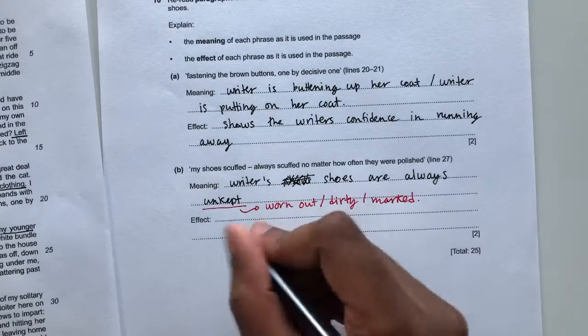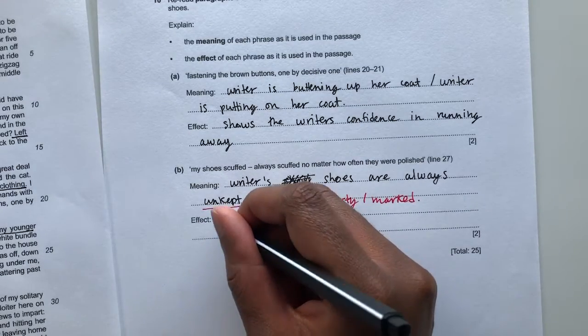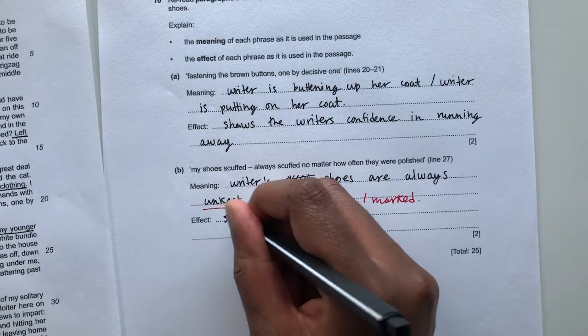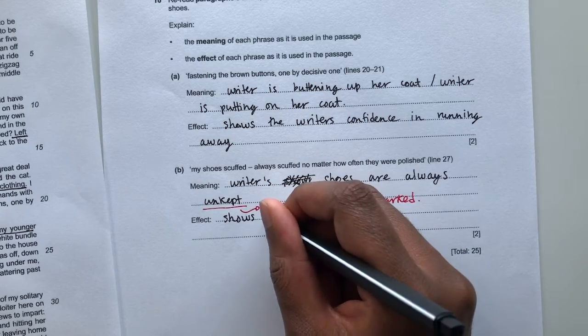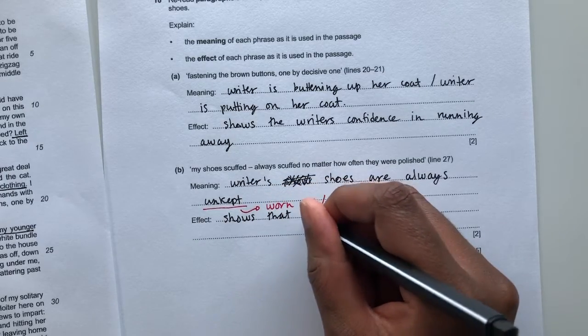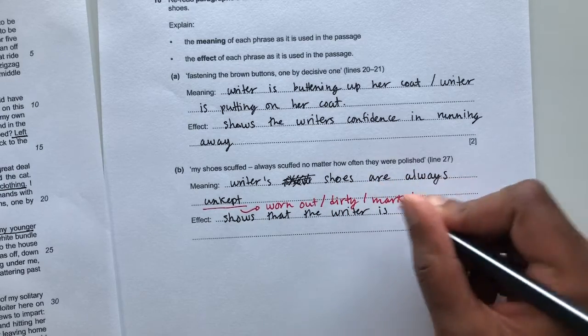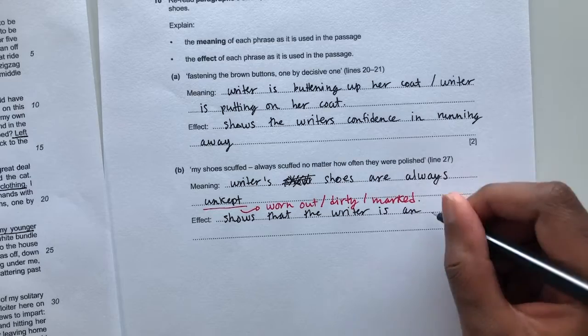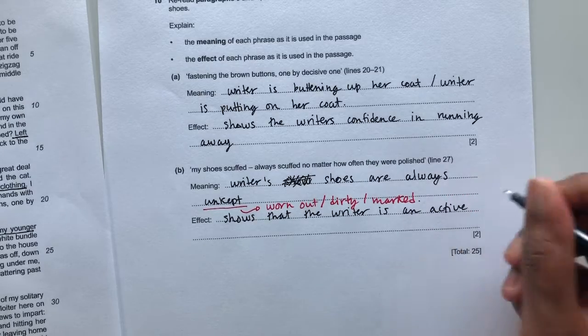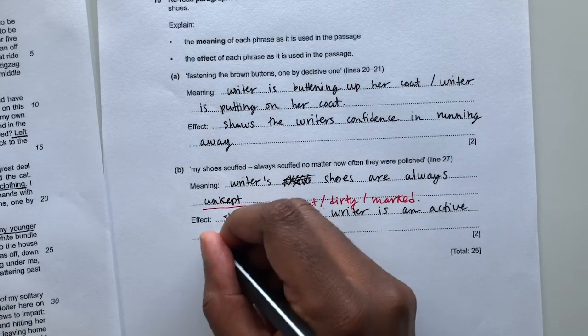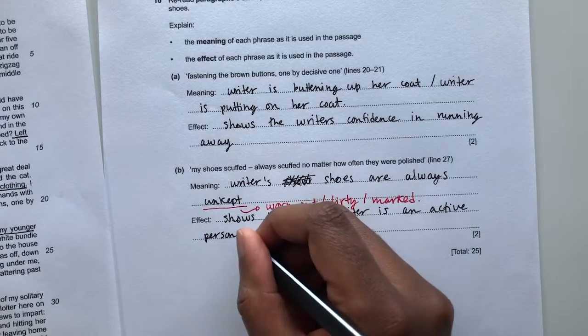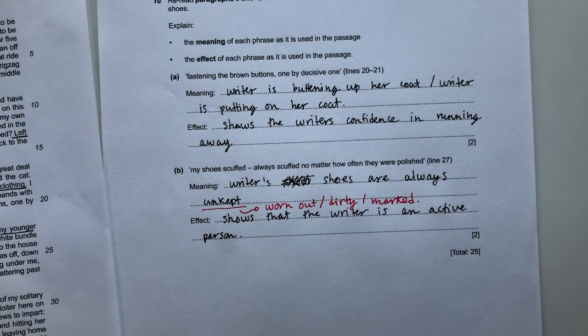So here the effect is that it shows that the writer is an active person. So the writer is always doing something and not home a lot, basically, always playing around.